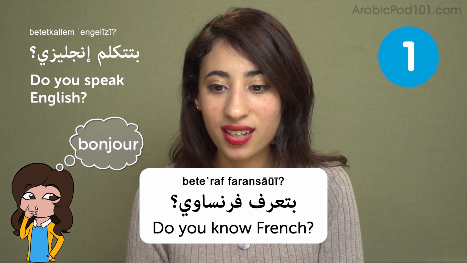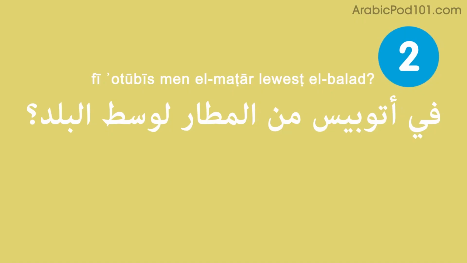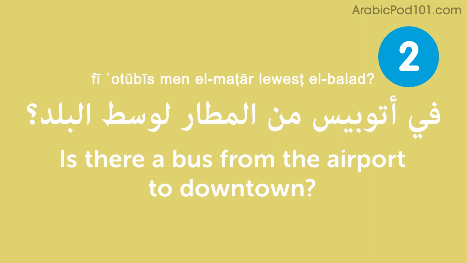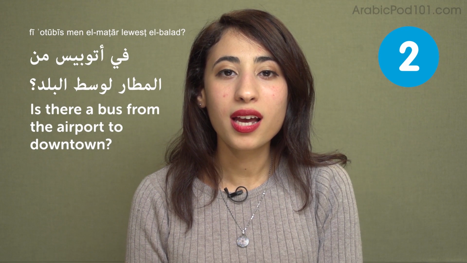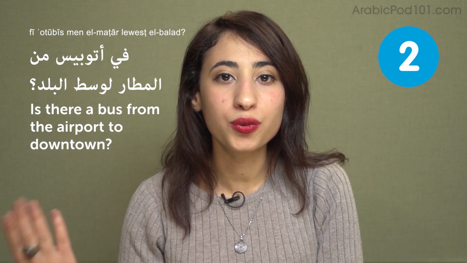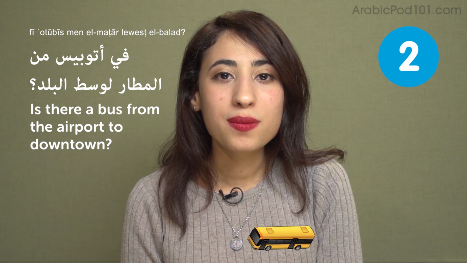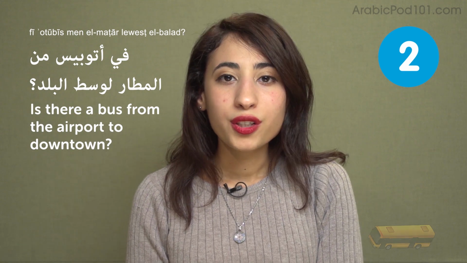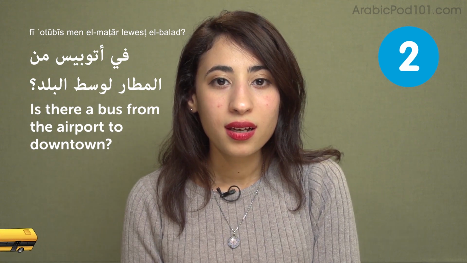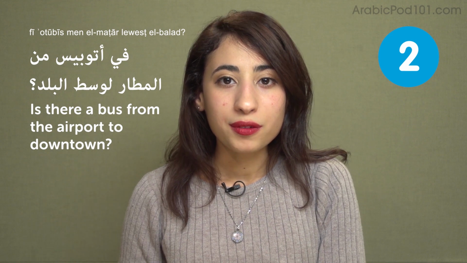في أتوبيس من المطار لوسط البلد? Is there a bus from the airport to downtown? As soon as you get off the airport, you might want to know how to go to downtown. So maybe you would want to ask في أتوبيس من المطار لوسط البلد? Is there a bus from the airport to downtown?